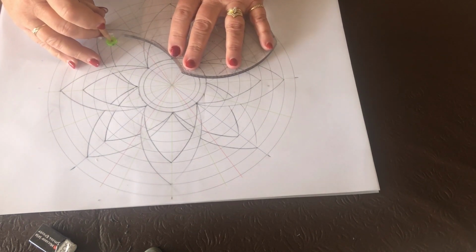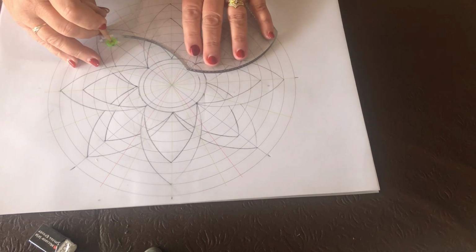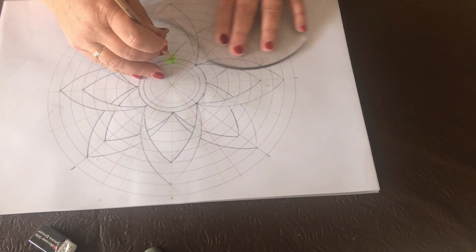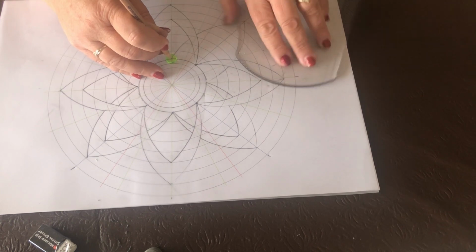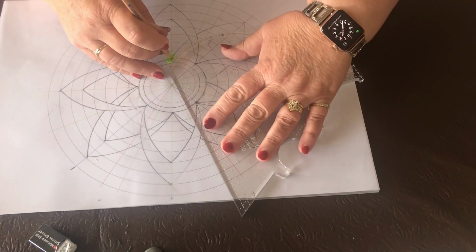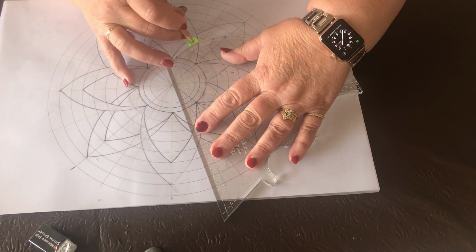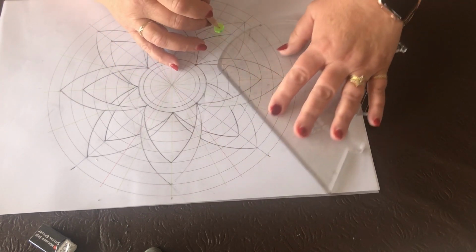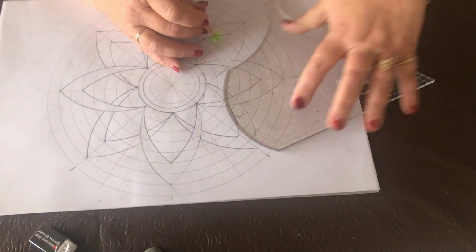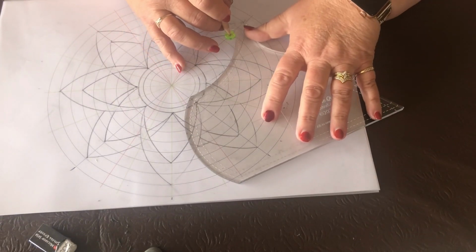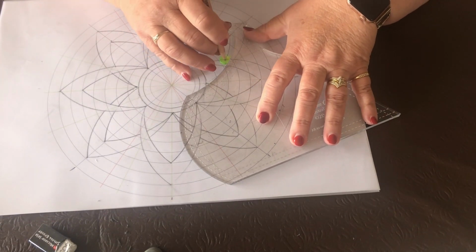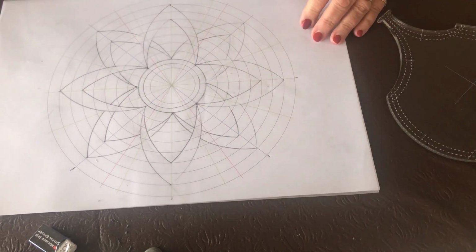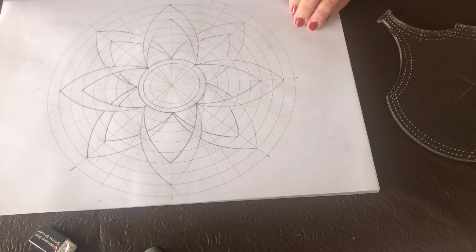It's just a simple mandala. And you're using the guidelines to create your design.